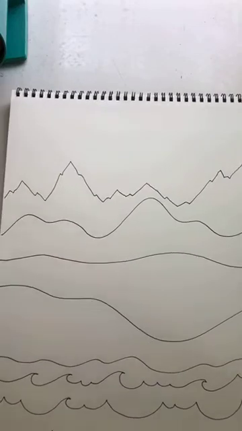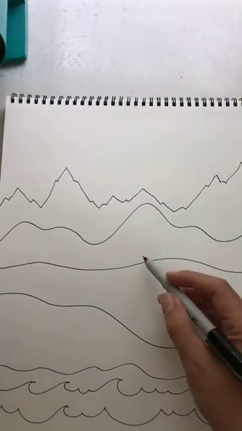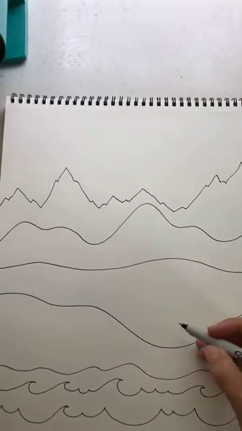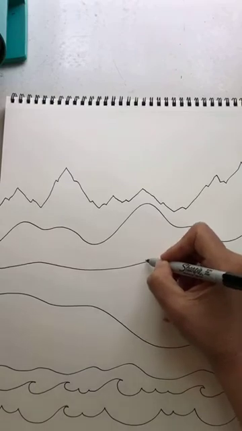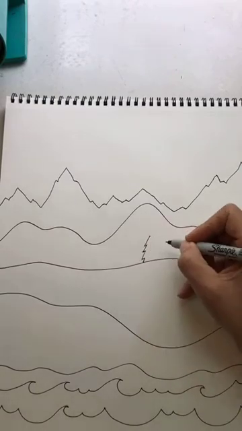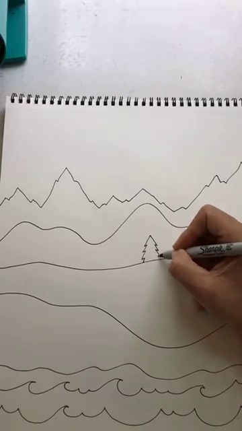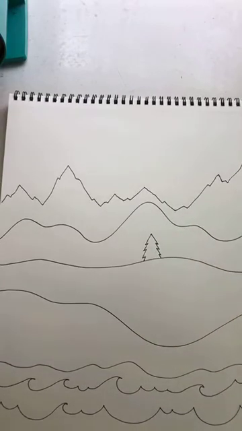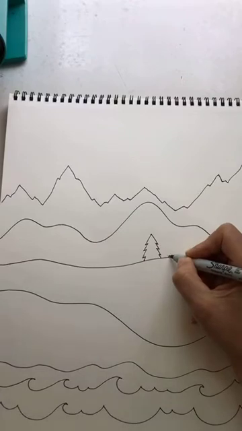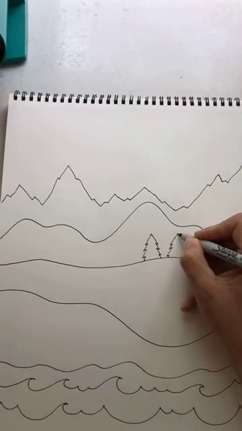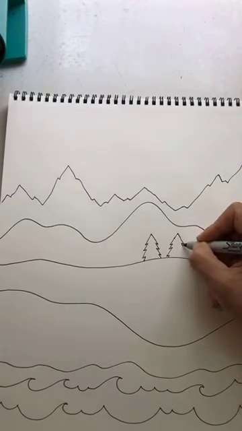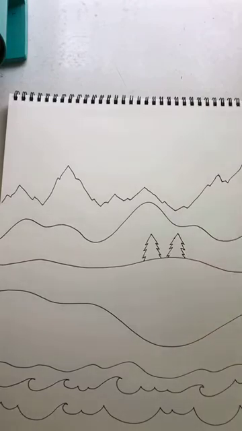All right. I would like to add some trees back here. And so I'm just going to do a very simple, it almost looks like a little Christmas tree. It's like a jagged line that goes up and a jagged line that goes down.